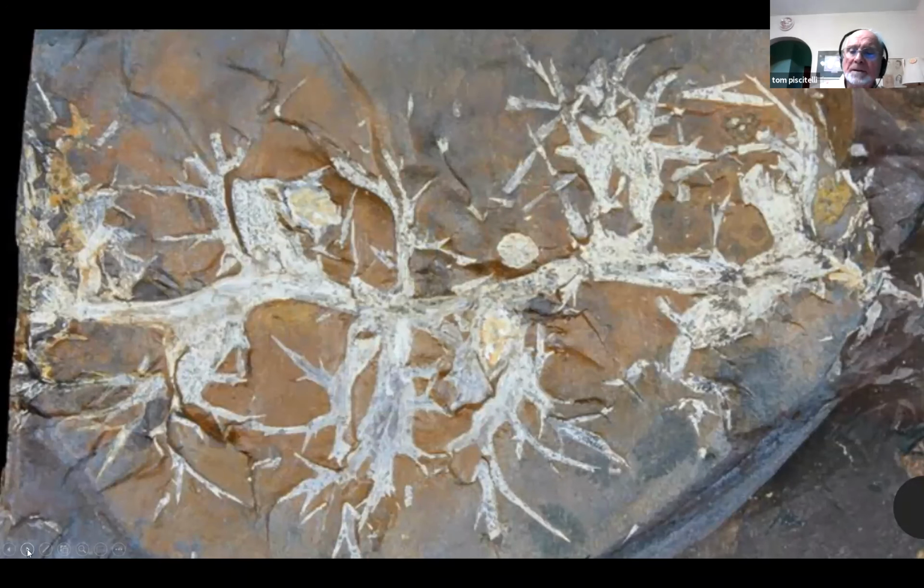Completely different plants appeared during this time. Insect damage was extremely common, unlike before and after the event. In the picture here, in the middle, you see this round object. That's a nut. This plant was a nut-bearing tree. Next slide, please.